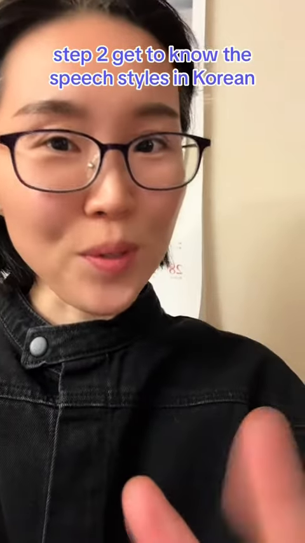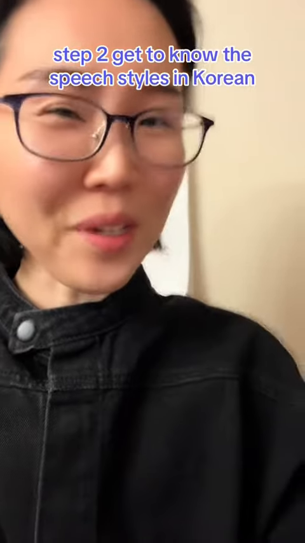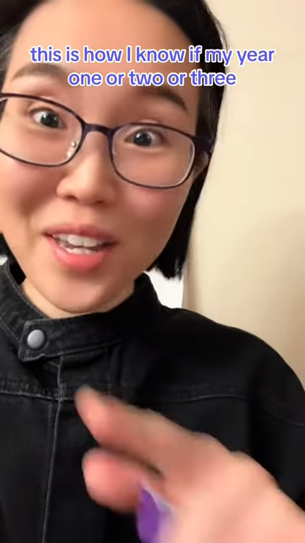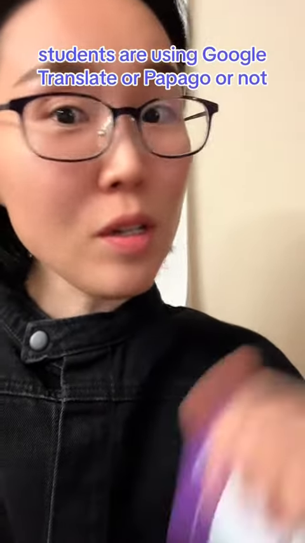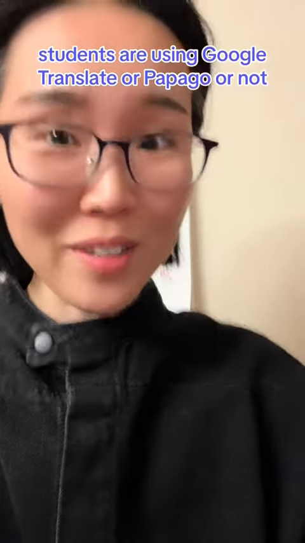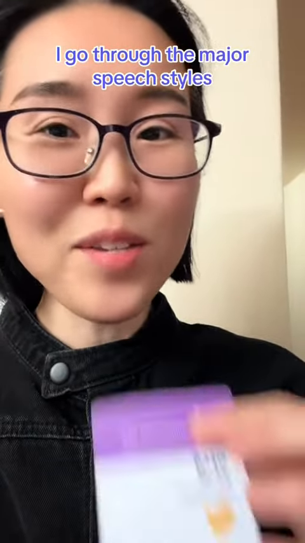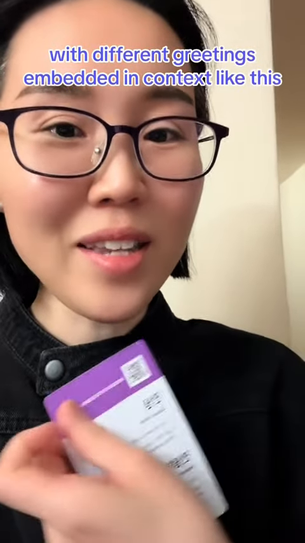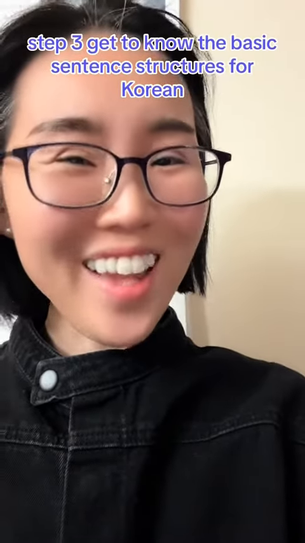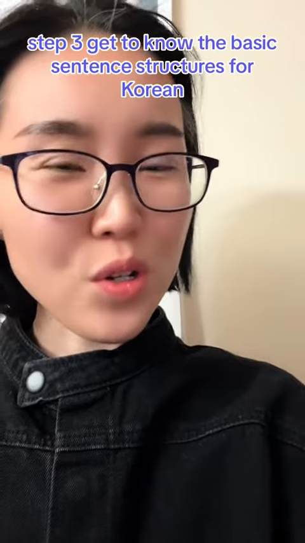Step 2. Get to know the speech styles in Korean. This is how I know if my year 1 or 2 or 3 students are using Google Translate or Papago or not. In my Survival Korean flashcards, I go through the major speech styles with different greetings embedded in context like this. Step 3, get to know the basic sentence structures for Korean.